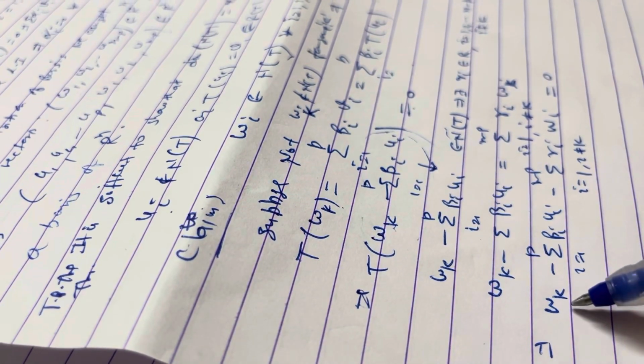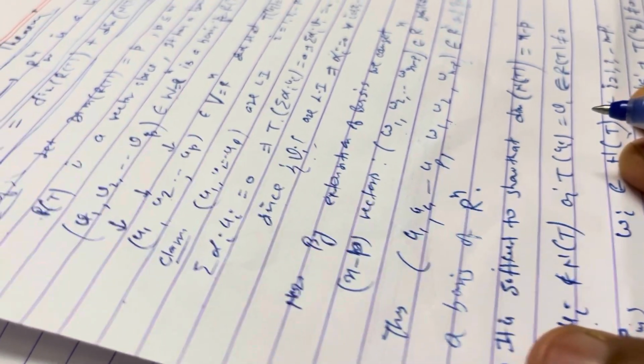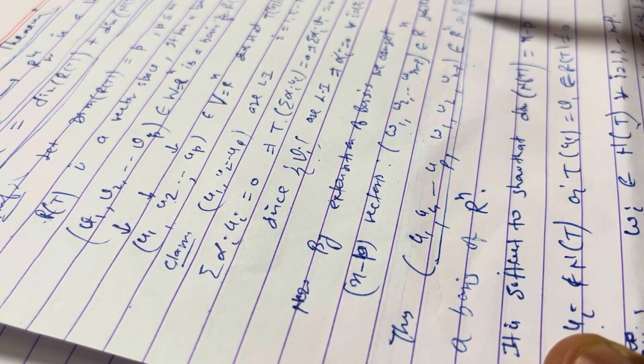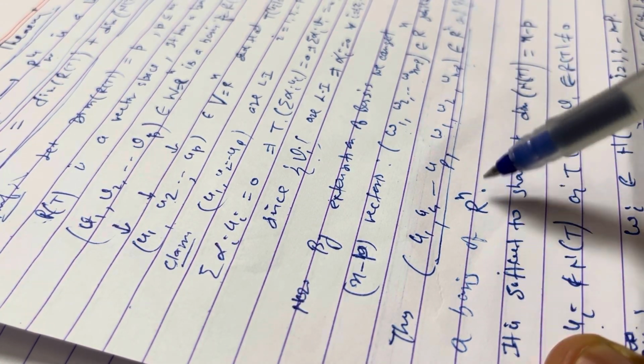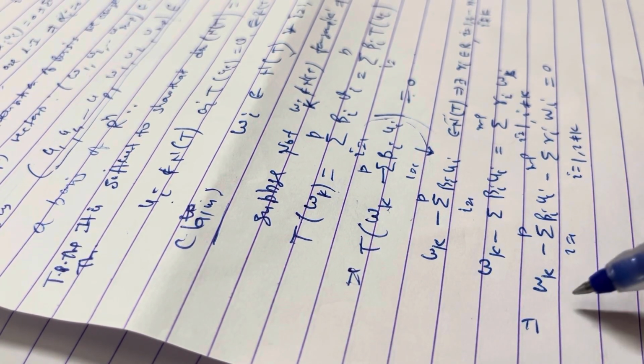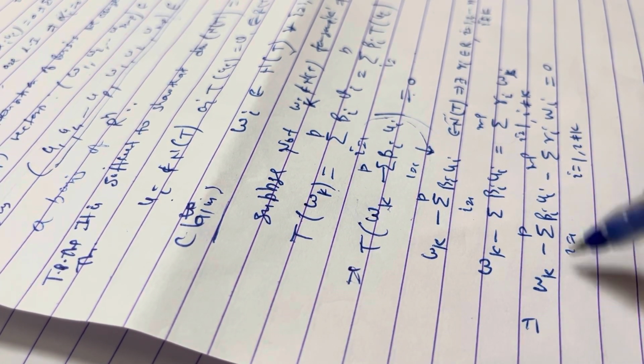Now remember, these vectors form a basis by virtue of this property, that they are all in R^n and form the basis of R^n. Therefore this is a linear combination of all these vectors, so all the coefficients have to be 0.